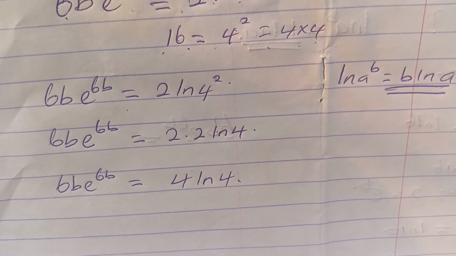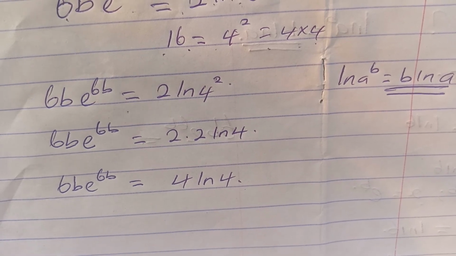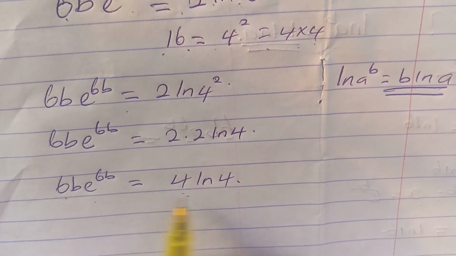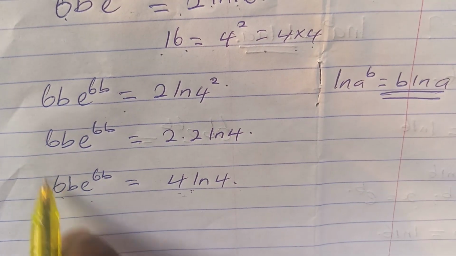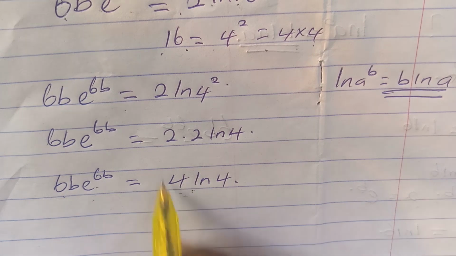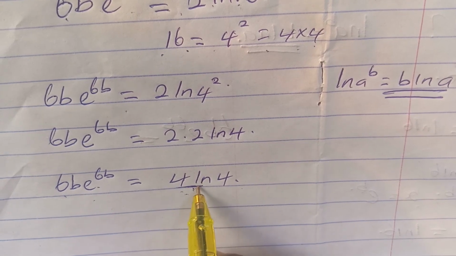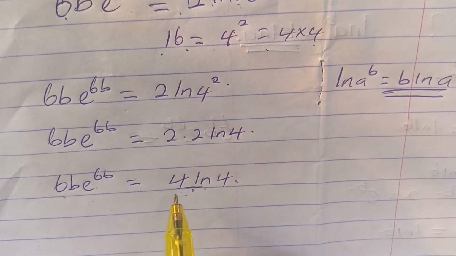So why are we doing this? We want to apply the Lambert W function on both sides. Recall, we can simply apply the Lambert W function here to solve this, but we also want to apply the Lambert W function here also.